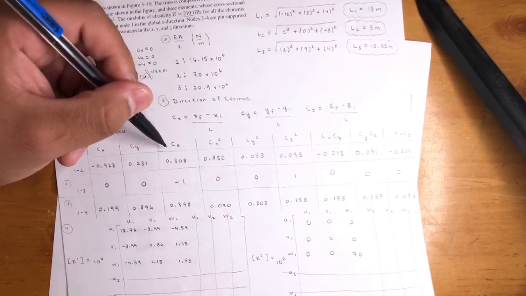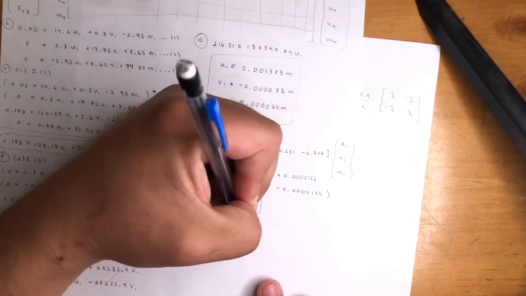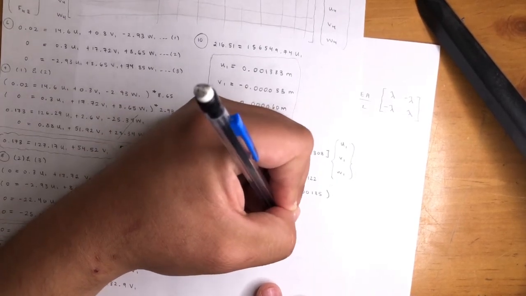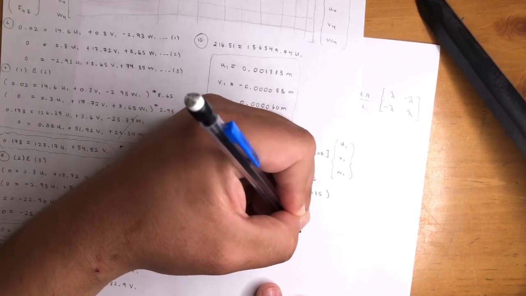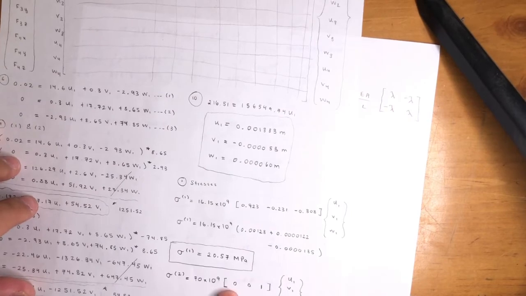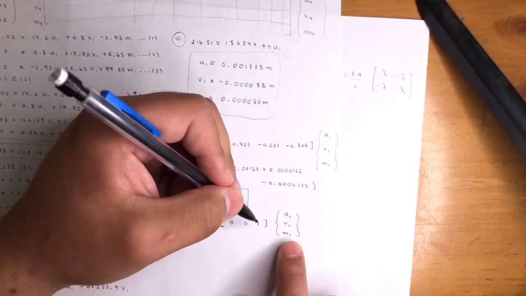Oh, it's negative Cz, remember? Formula. So it's 0, 0, 1. And then U1, V1, W1. First two are 0, so we don't care about U1 or V1, but we care about 1 times W1.